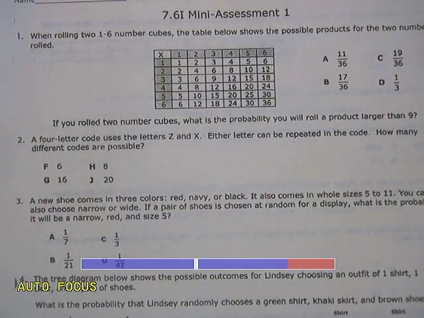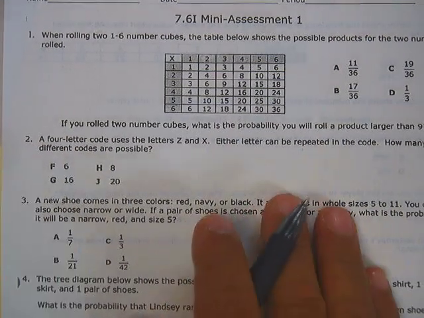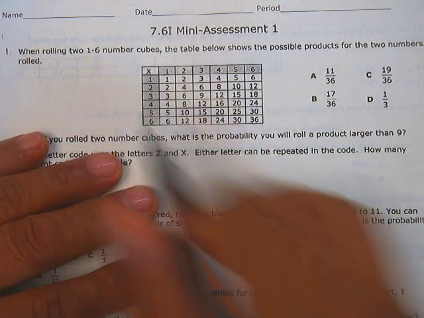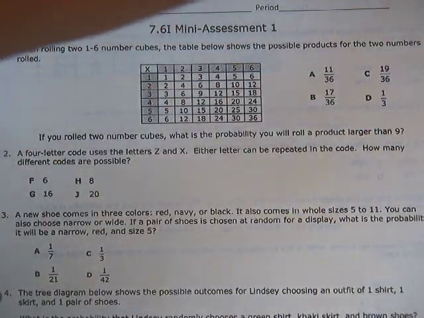All right, we're going to look at this assignment here. See if we can answer some of these questions. It's all probability. So that's what we're going to talk about. Probability. It says when rolling two 1 to 6 number cubes, in other words, let me show you what they're talking about.